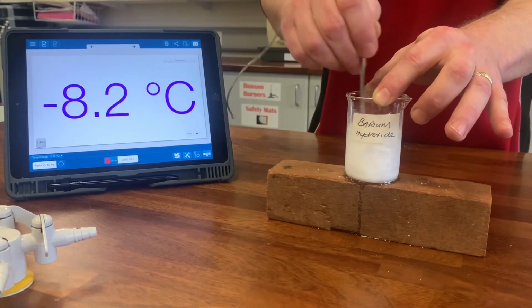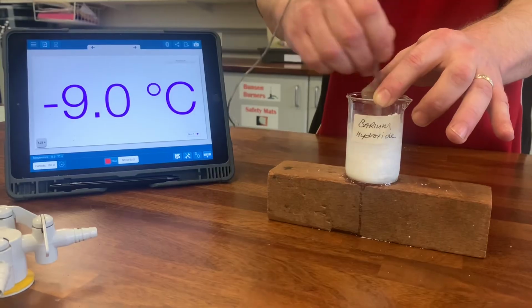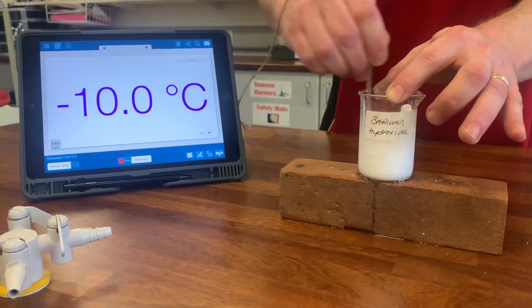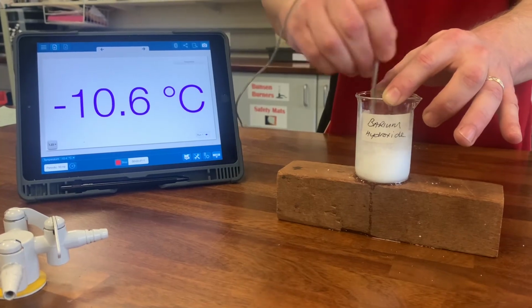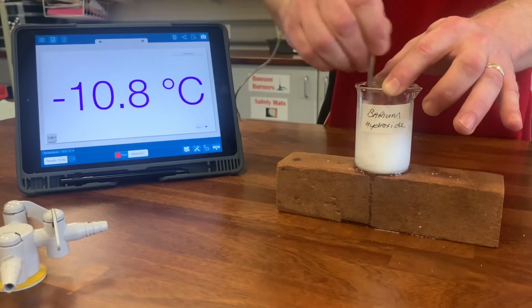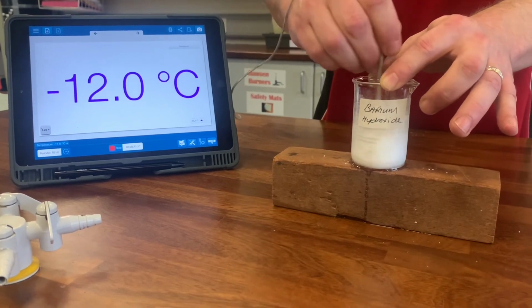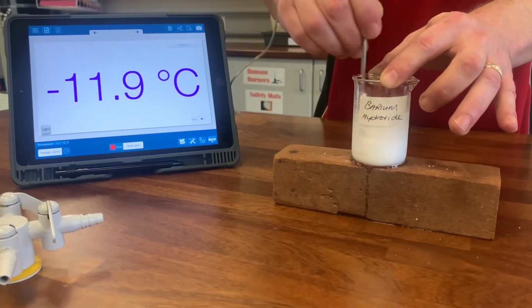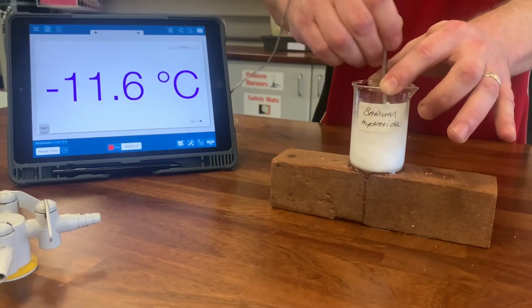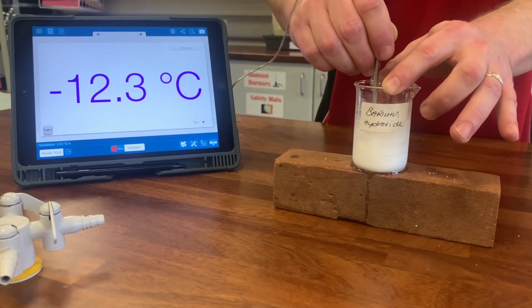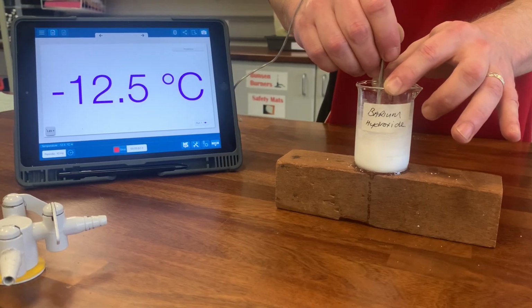So when an endothermic reaction takes in heat from the surroundings, we measure a decrease in temperature. It's now dropped to -10 degrees. Inside that beaker is -10 degrees. So the question is, to make a prediction, what do you think has happened to the water on the block of wood between the wood and the beaker? What do you think has happened? -12.5.